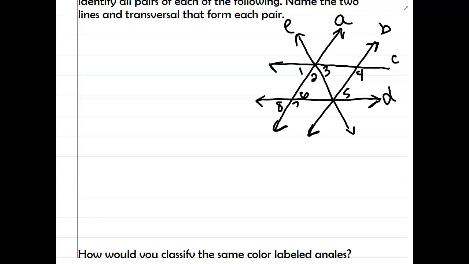So yes, there are other angles in this diagram, but these are the only ones we're going to worry about. So here's what we're going to do. I'm going to give you an angle relationship, and we want to find all of the possibilities. These are going to be the alternate interior, same side interior, those ones. So we'll find all the possibilities of the numbered angles. Then we're going to decide what 2 lines and transversal create those angle pairs.